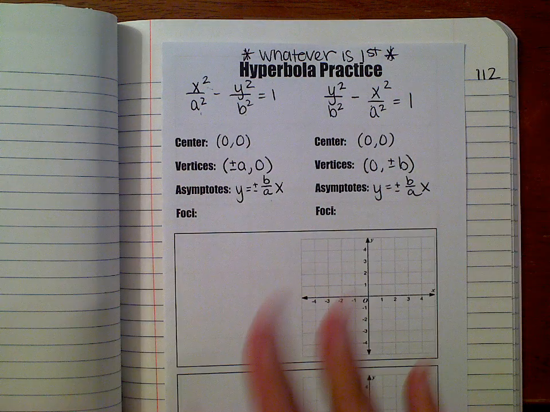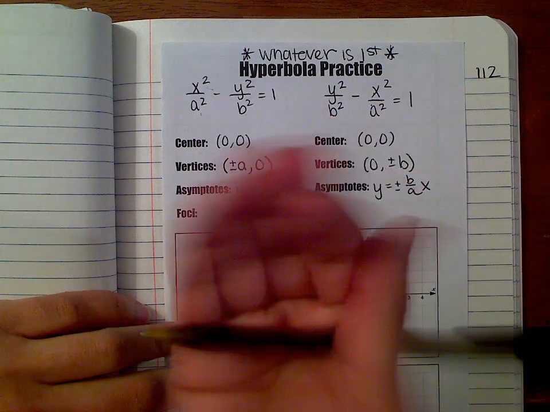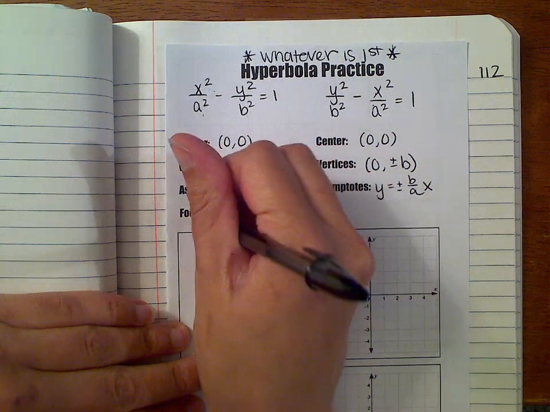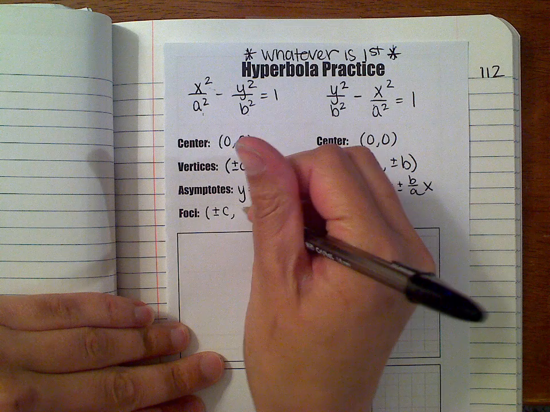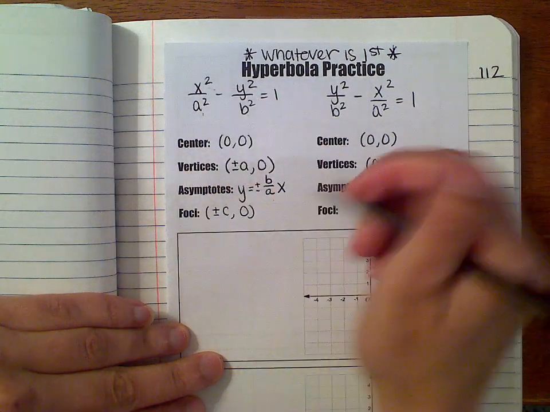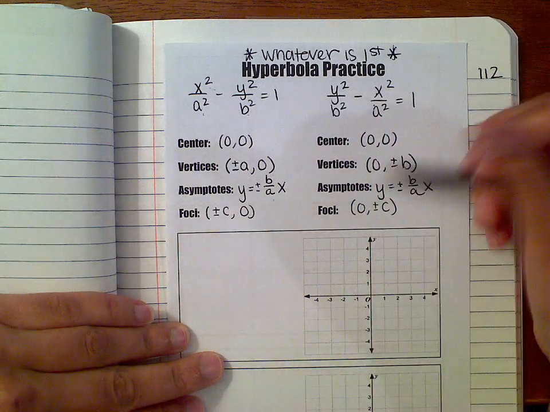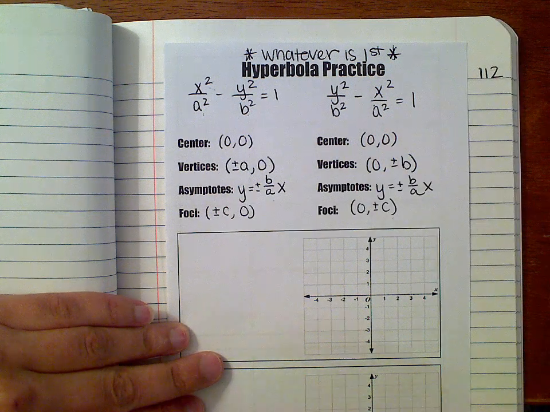And then we have foci as well, which are kept within your hyperbola branches, and you are going to add or subtract the focal length, once you've found it, to whatever was first. Here, since x was first, I added to x. Here, since y is first, I'm going to add it to y. And again, because it's 0, it's easy. This would be h and k if it was an adjusted center.